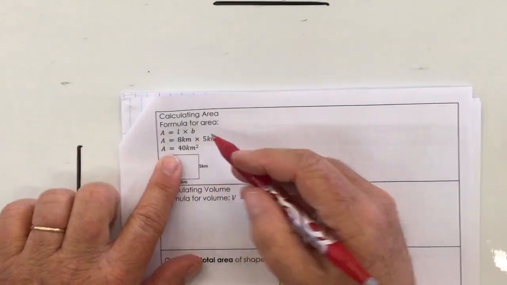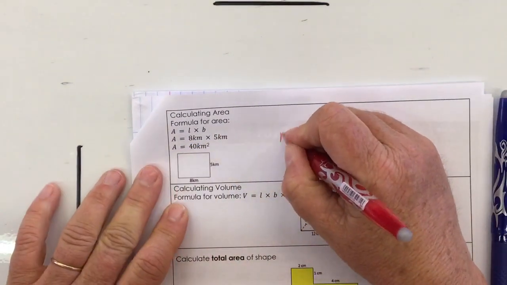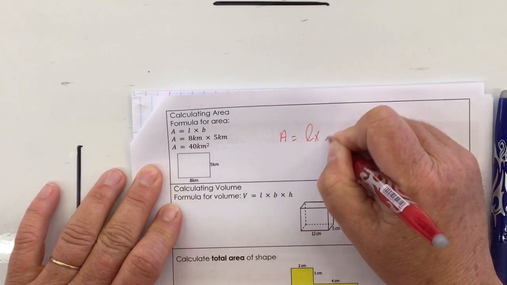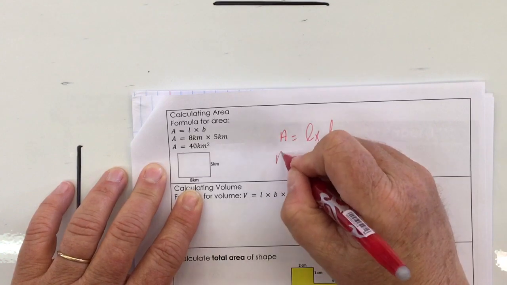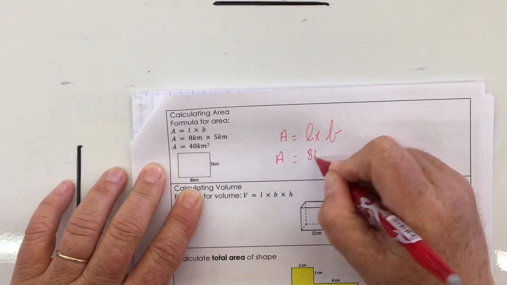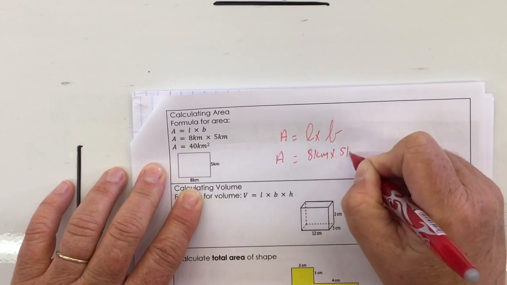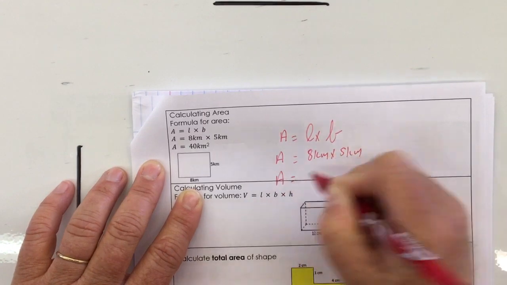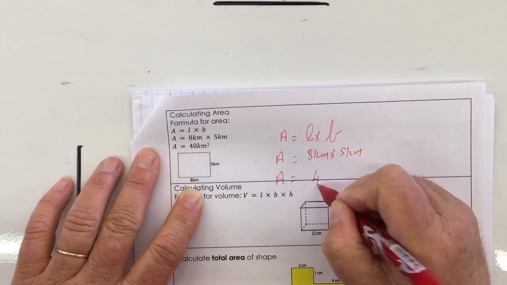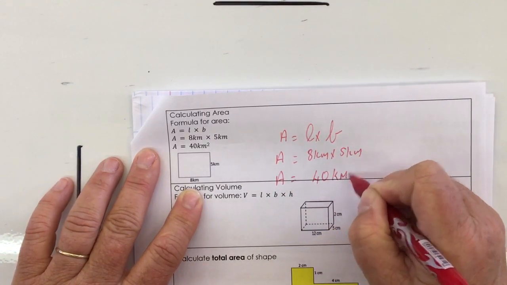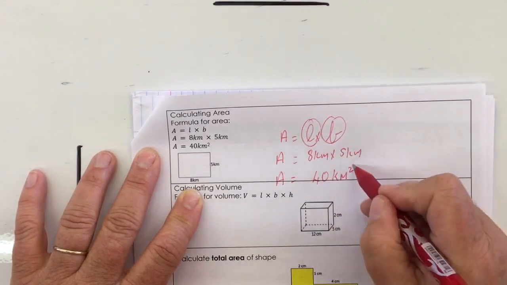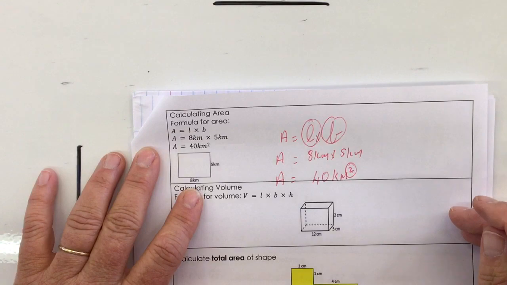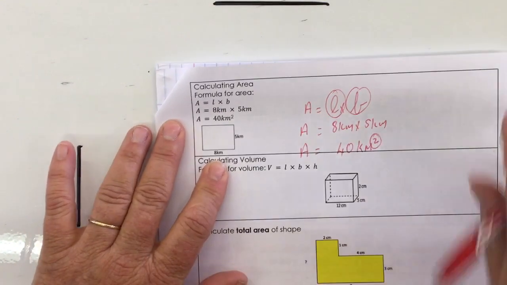Right, this one I actually wrote out for you. I'll write it again. Area equals length times breadth. That is called a formula. I then take my length and I say 8 kilometers times 5 kilometers. Area equals 40 kilometers squared. How to remember it is squared? 1, 2, 2. Okay, area is squared.